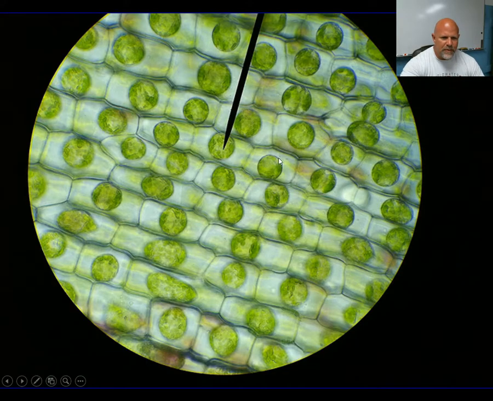So this is the cell membrane. Here's our cell wall, but water left, and so that membrane pulled away from the cell wall, and now the cells kind of all compact. Because the cell wall is pretty sturdy, it really doesn't move, but the cell membrane is flexible, so it can shrink like that.